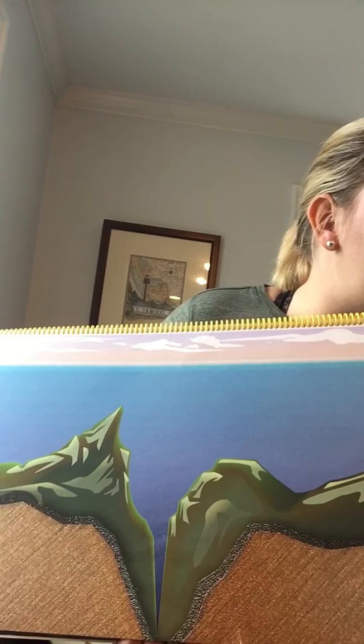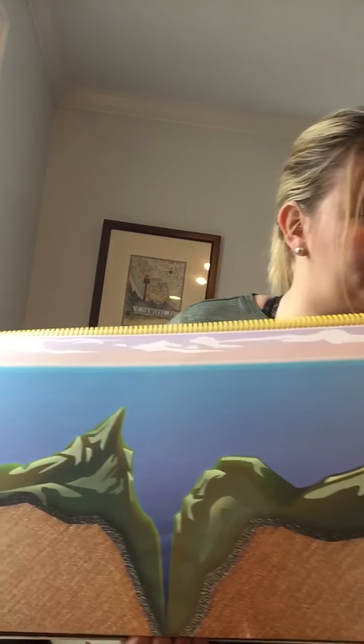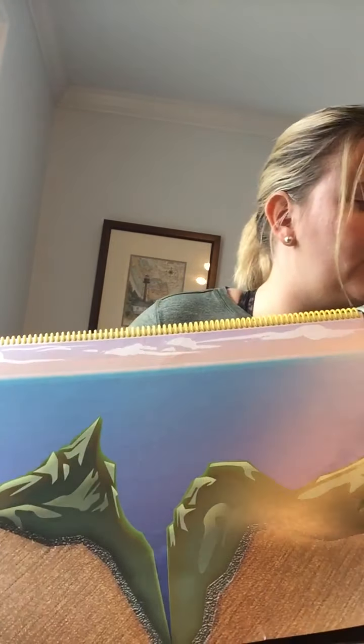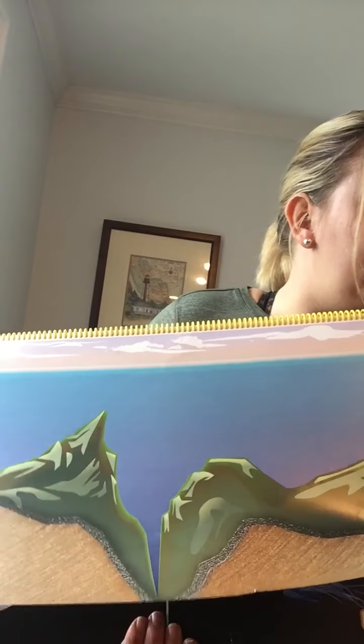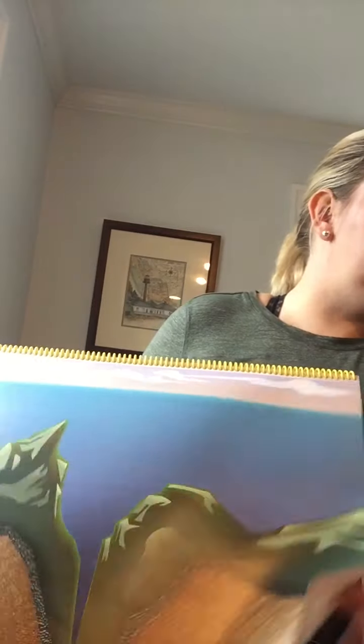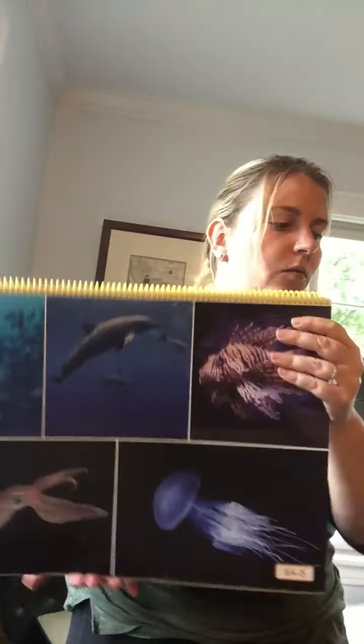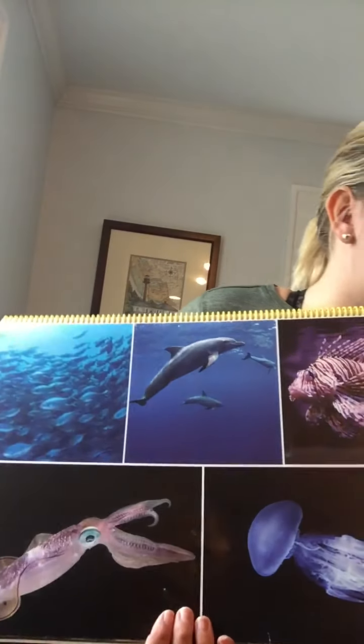Some parts are deep and some parts are shallow. There are cold parts and there's warm parts. Some are dark and some are full of light. There are plants and animals in nearly every part of the ocean. Some in the deep open waters far from the land, and some in the shallow water closer to the shore.